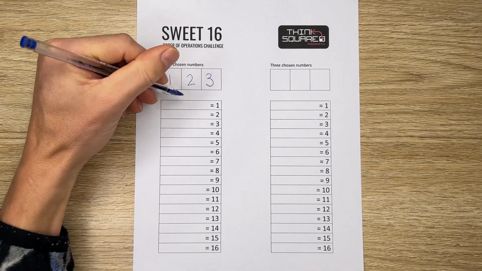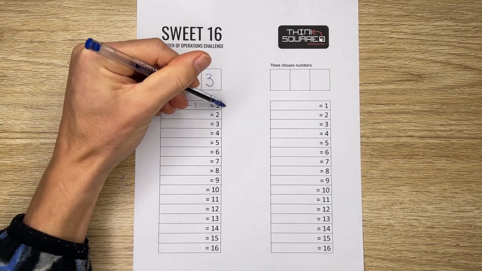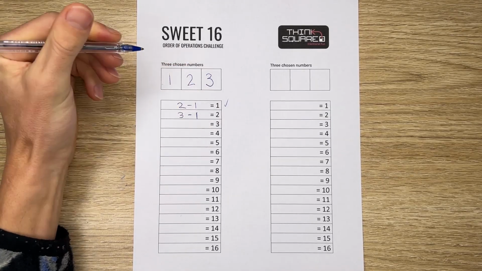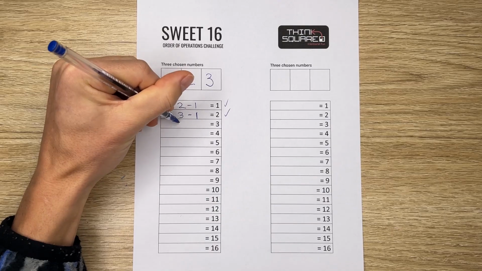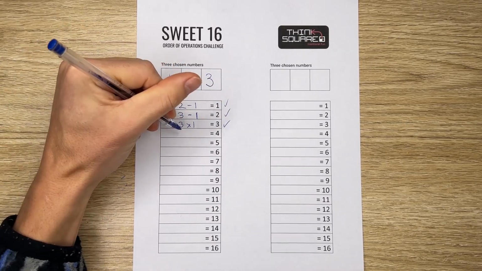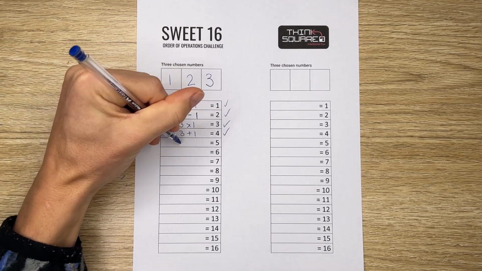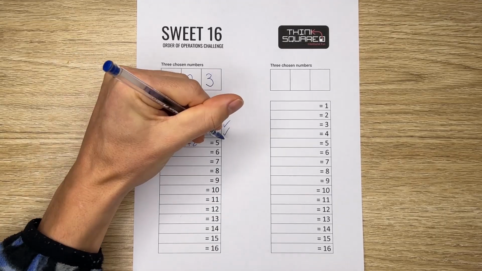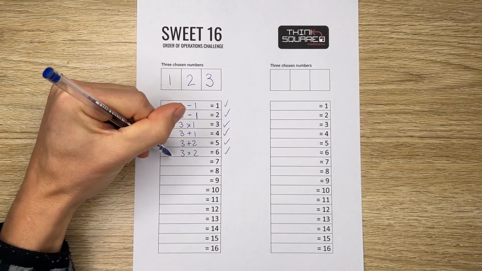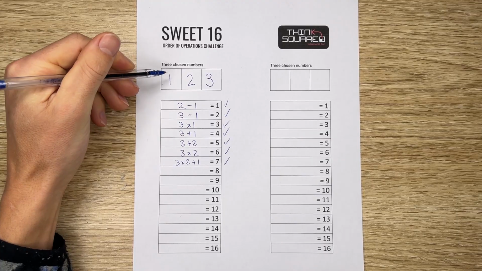I can do, say, 2 subtract 1, and that gets us to 1. So we've found a way to do that. Then I might do 3 subtract 1 to get to 2. Then I might do 3 times 1 to get to 3. 3 plus 1 to get to 4. And now it might start getting a bit trickier. 3 plus 2 gets 5. 3 times 2 gets 6. 3 times 2 plus 1 will get us to 7.